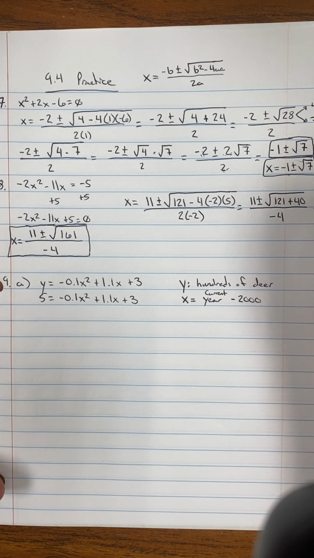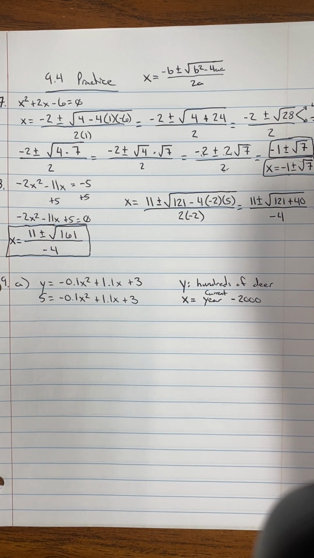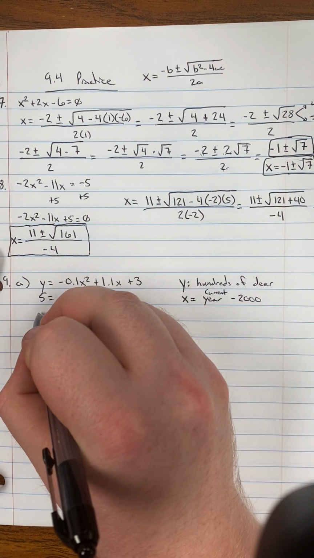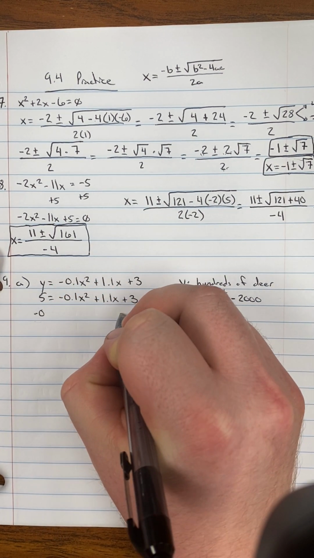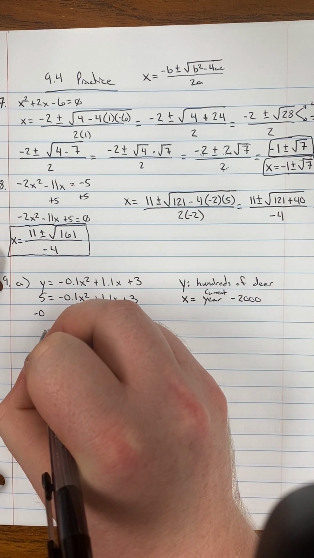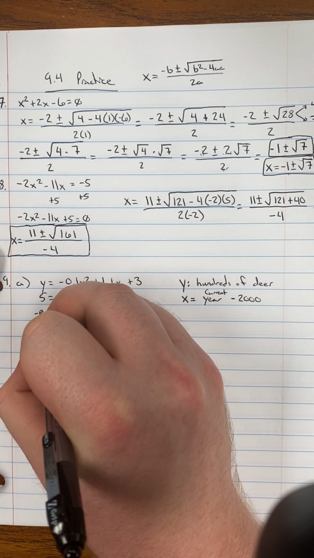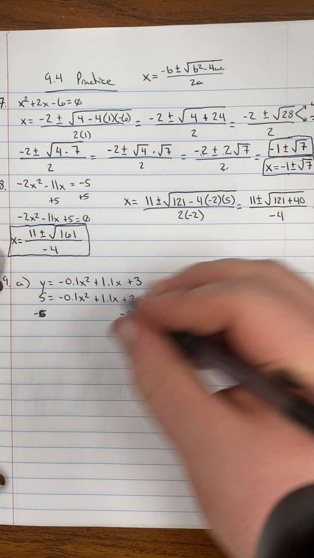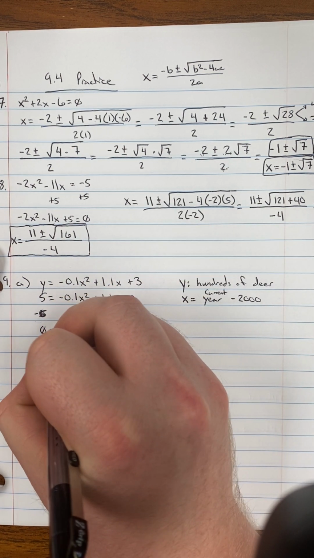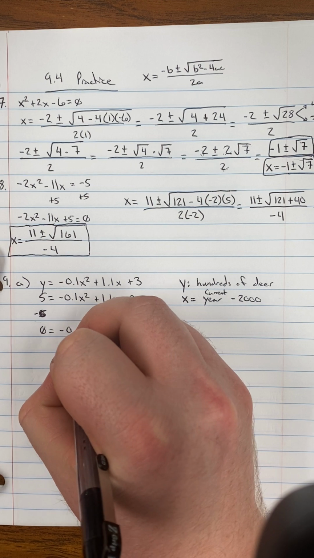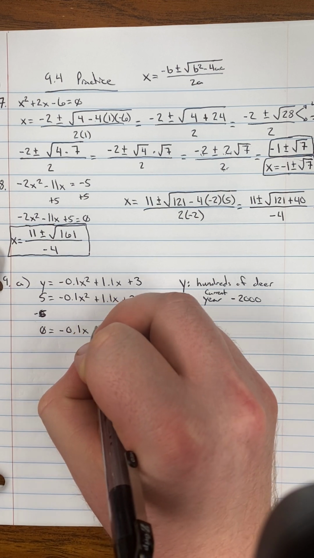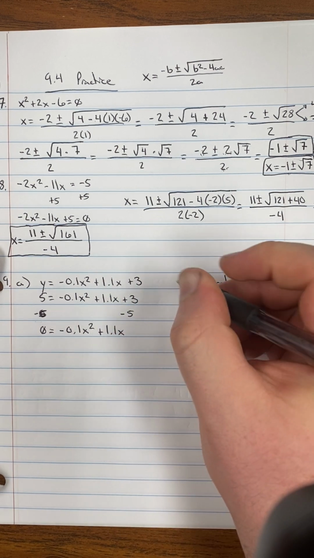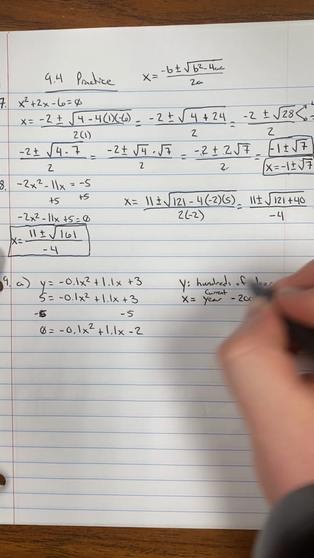Now, if I'm going to solve this using the quadratic formula, I need to first set it equal to 0. So let's move the 5. Oh, I don't know why I just wrote that. I wrote minus 0. I was getting ahead of myself. So 0 equals negative 0.1 x squared plus 1.1 x minus 2.